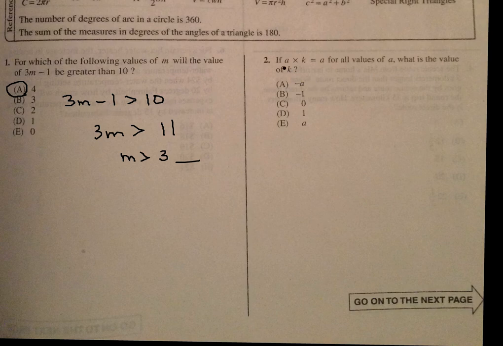Okay, if a times k equals a for all values of a, what would be the value of k? Well, if you take 1 times itself, you're going to get itself. So the only answer here that works is 1. So that's about all for that.